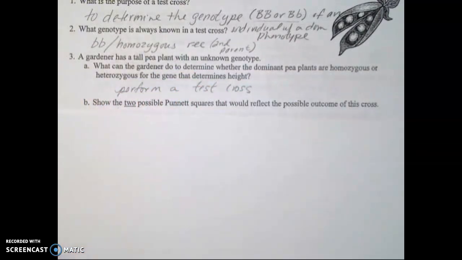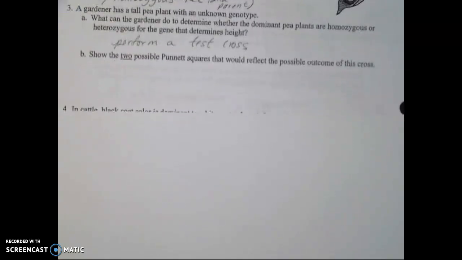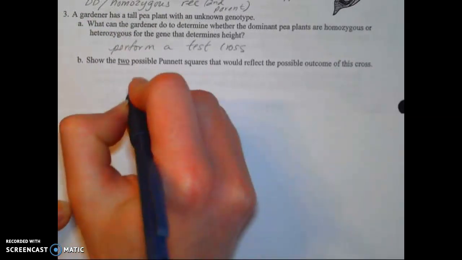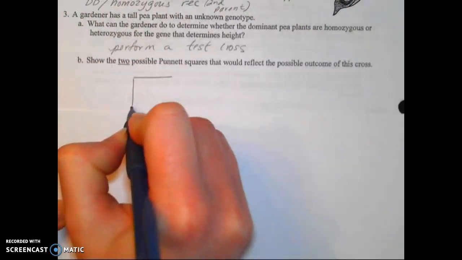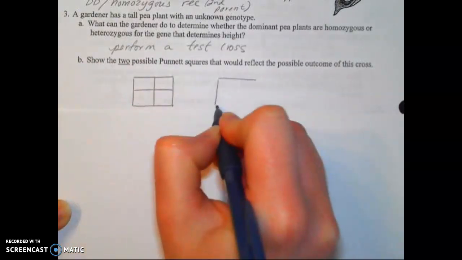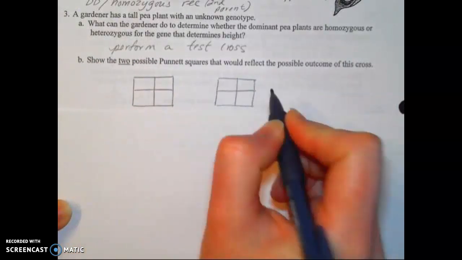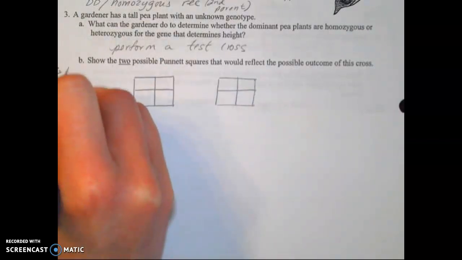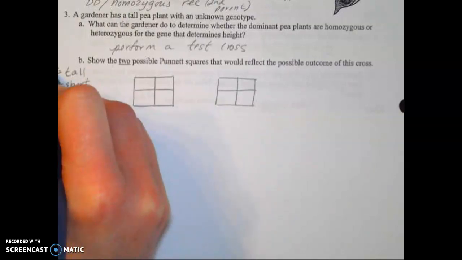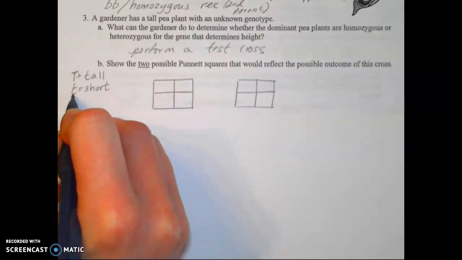And we'll be doing this on paper, but since he's working with plants, he could certainly do this cross in reality. So here's how we set this up. We're simply going to show our 2 possible Punnett squares. So we know that he's working with pea plants, and we know the letters we would use to represent our pea plants. So we know capital T is tall, we know lowercase t is short. Be sure to use the capital and lowercase of the same letter.